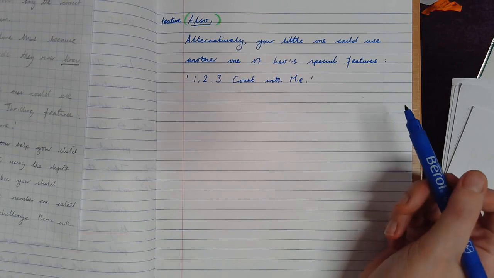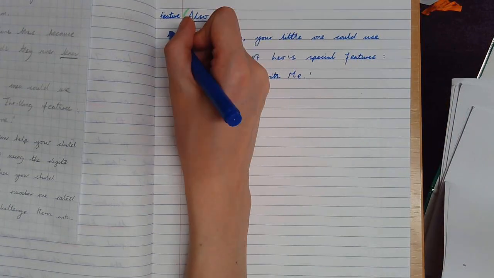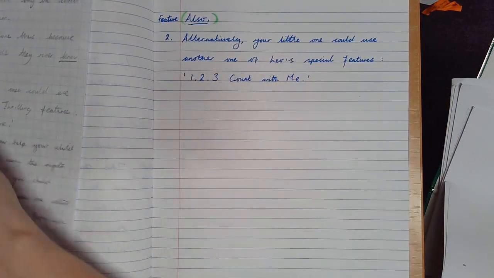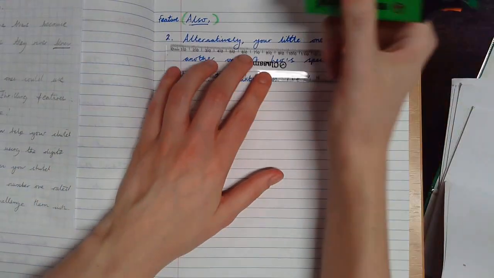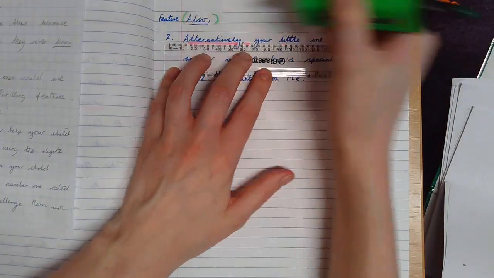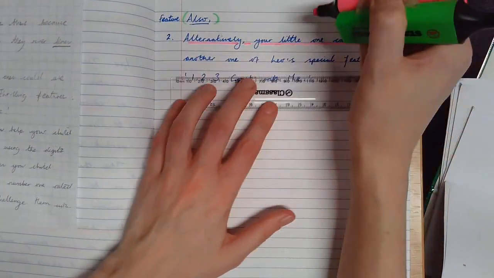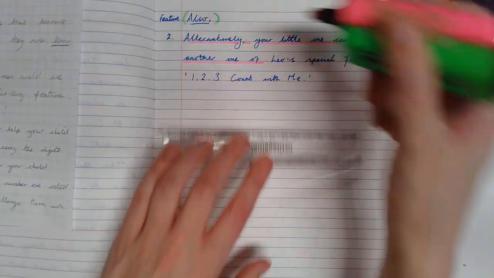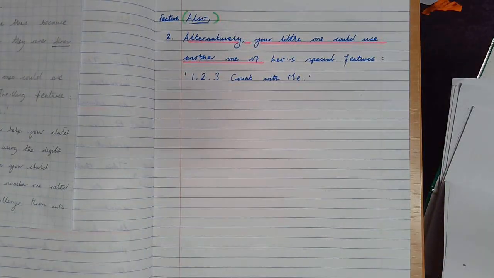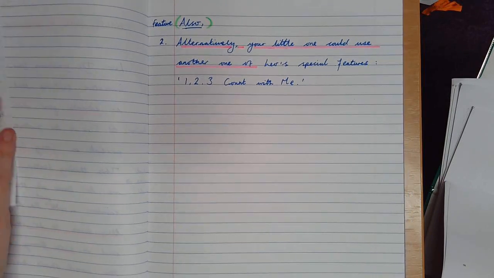So I've stated what the feature is, feature 2. And I've used an adverbial to make sure my ideas flow on. Alternatively, your little one could use another one of Leo's special features: "1, 2, 3, count with me." What comes next? What's our next step?